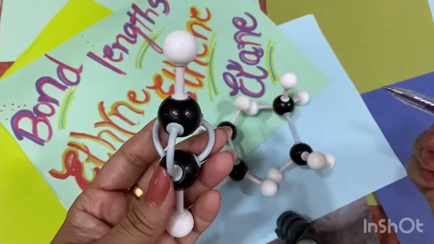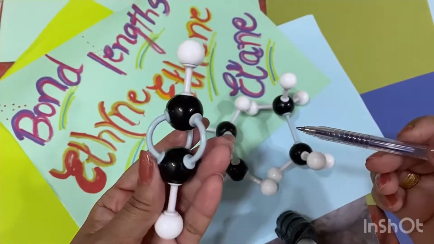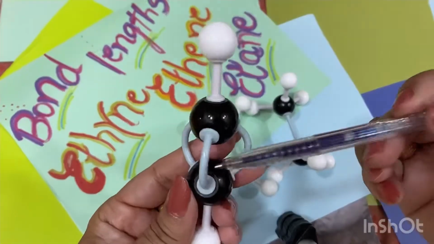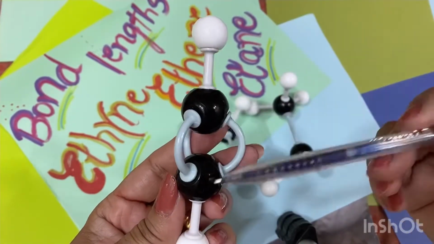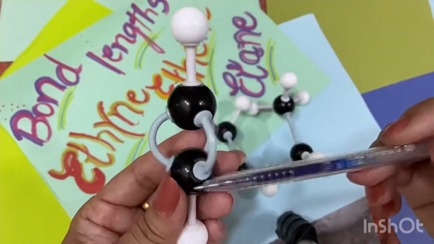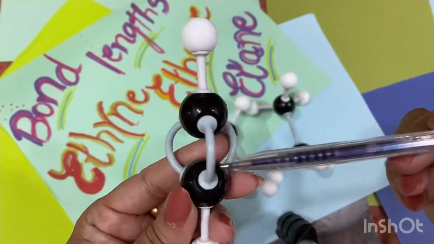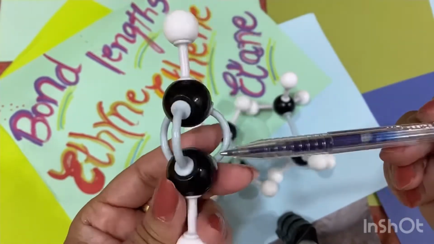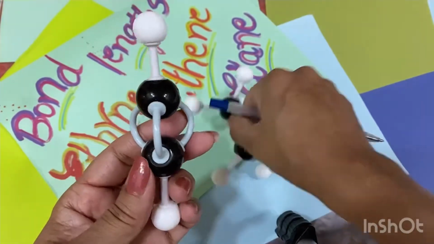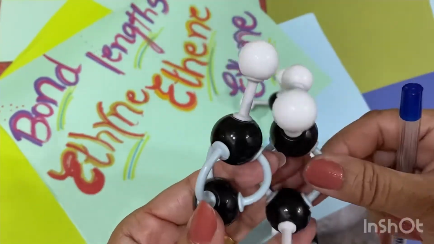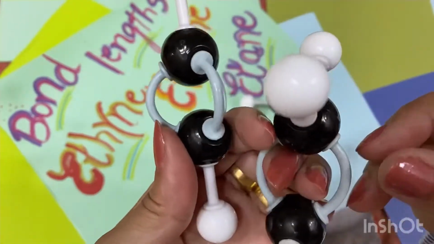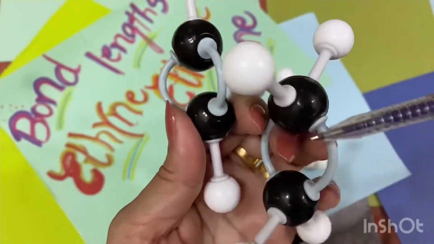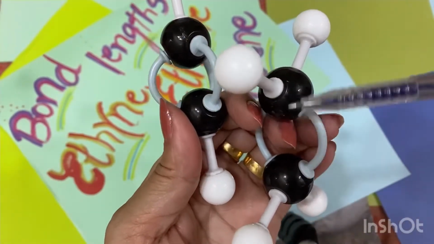Now, first of all, I would like to tell you something about the bonds, right? Here you can see this is an acetylene, an ethyne, an alkyne. It has two carbon atoms and two hydrogens, and they are bonded together by the strongest bond, that is the triple bond, right? Let's compare it with the second molecule, the ethene molecule. Ethene has a double bond between them, right? This double bond exists between these two carbon atoms.